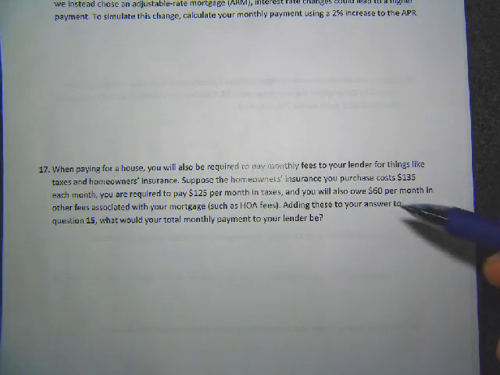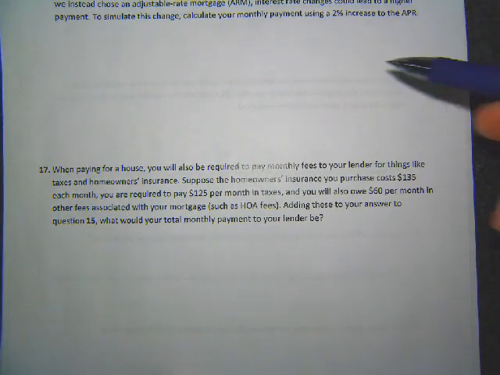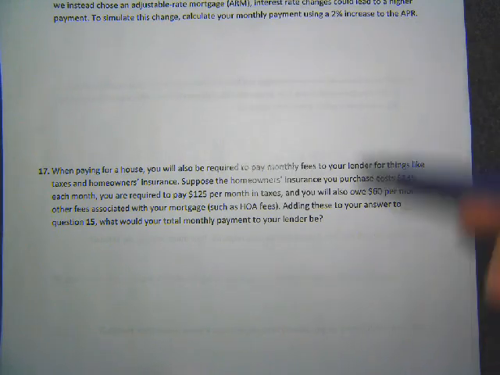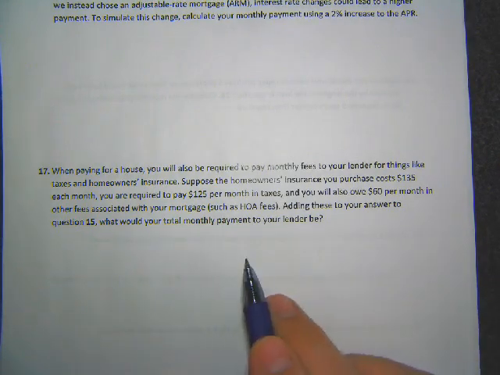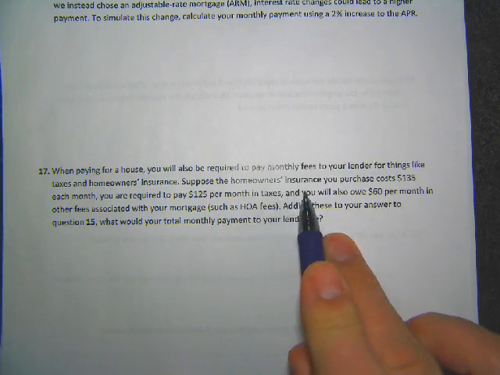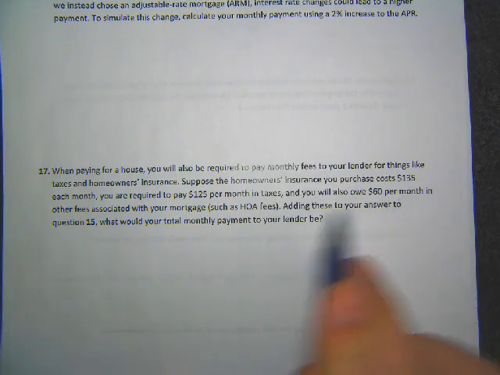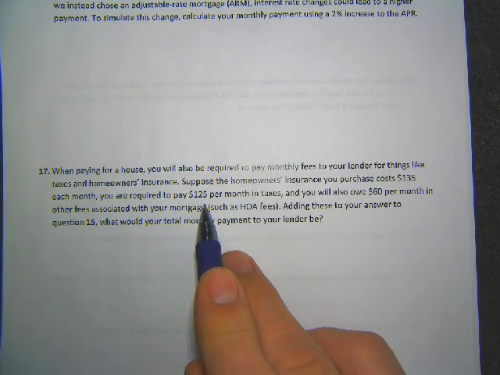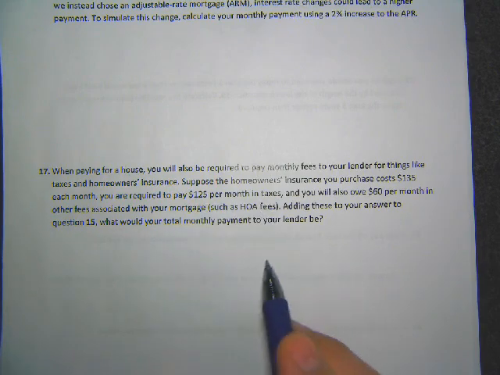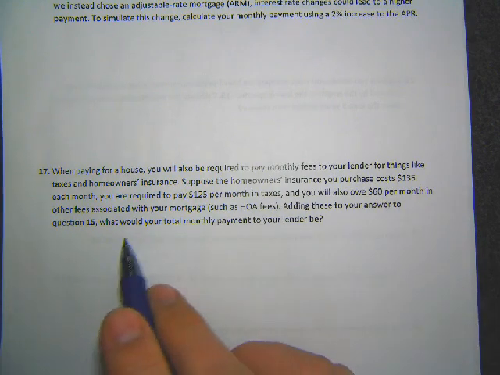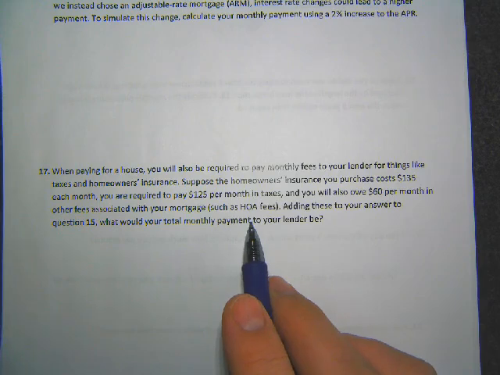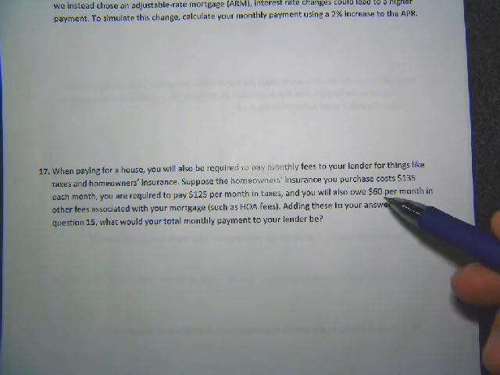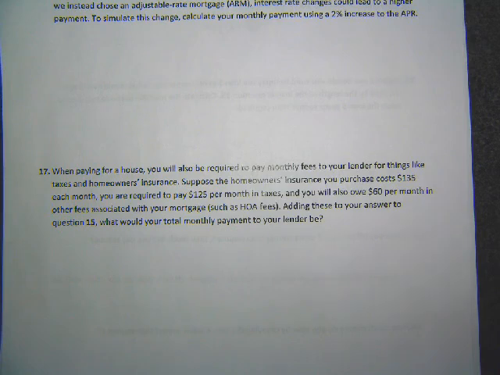So using the number from 15, the original payment, not the adjustable rate simulation but the original fixed rate mortgage, we're going to take that and add in homeowners insurance, $135 a month. You're going to pay $105 for taxes per month. So you're going to add that in, and $60 per month for other fees, like maybe HOA fees if you're in a homeowners association. All those things are things you might have to pay monthly to your mortgage broker. So we're going to add those all to 15 and look at your real total.